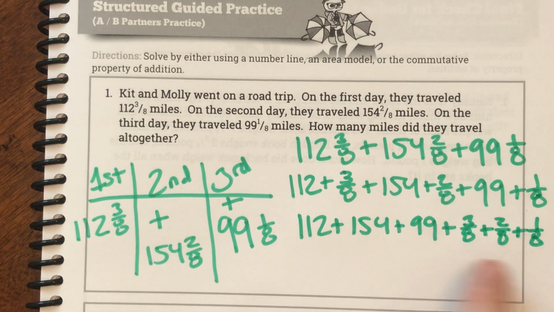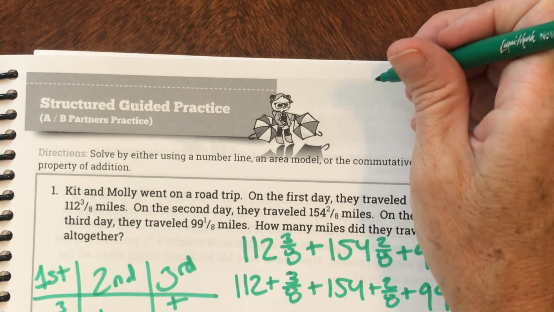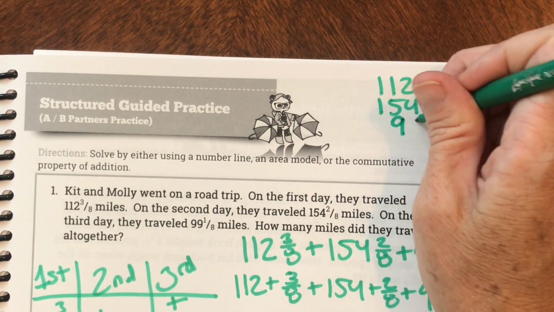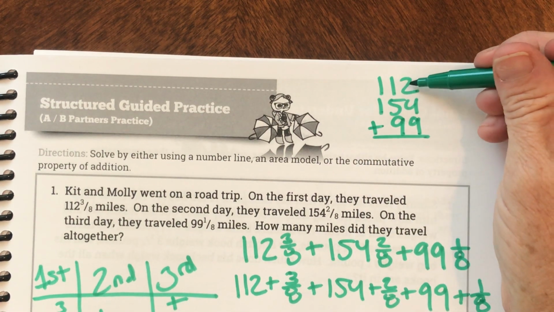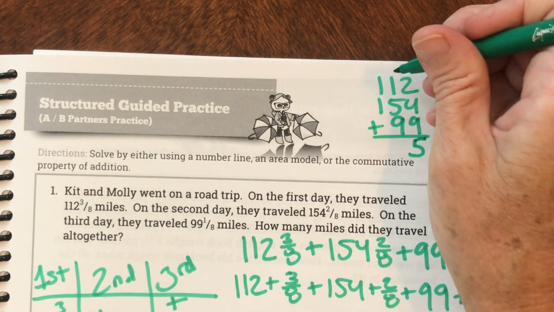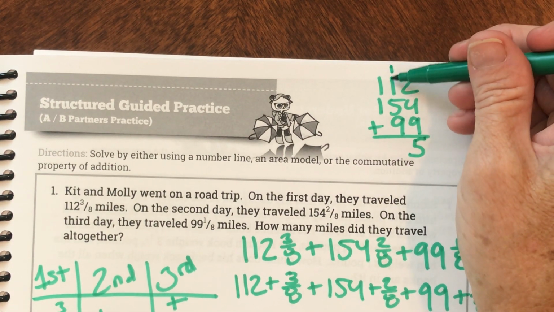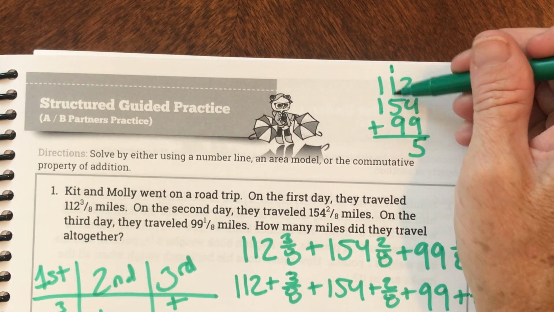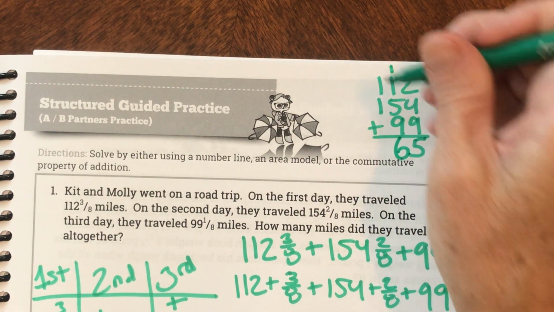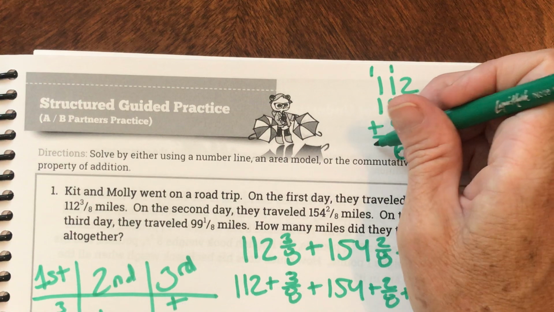I can't do this in my head, so I'm gonna find a separate spot and kind of work that out because that's a lot to add. So I might come up here and say 112 plus 154 plus 99. What do we get? 2 plus 4 is 6. 6 plus 9 is 15. 1 plus 1 is 2. 2 plus 5 is 7. 7 plus 9 is 16. And then 1, 2, 3.